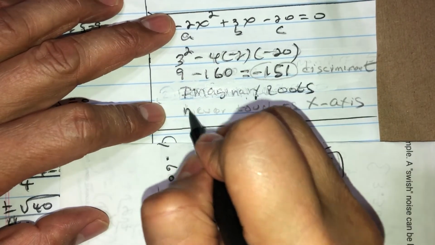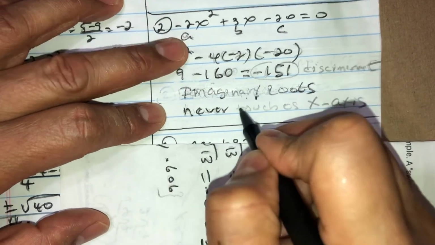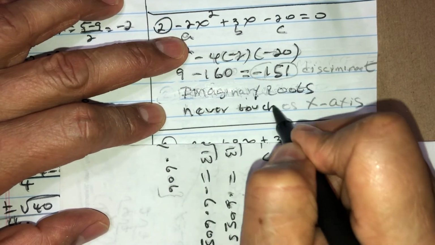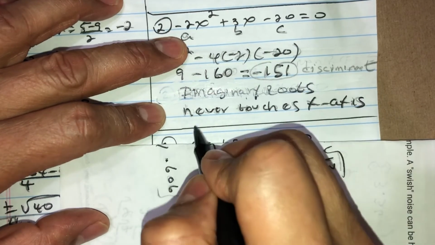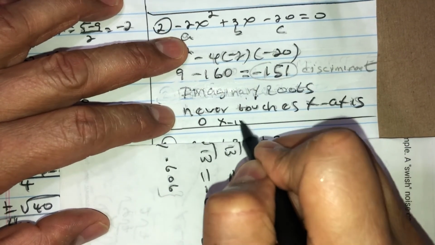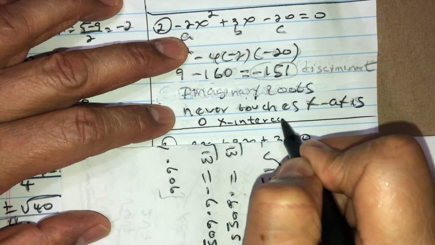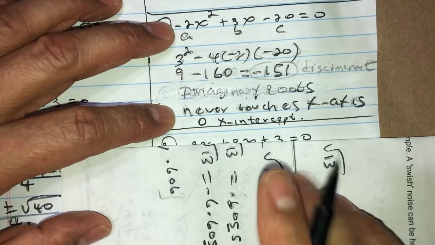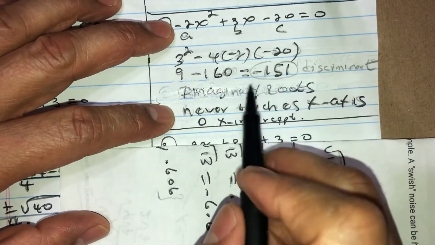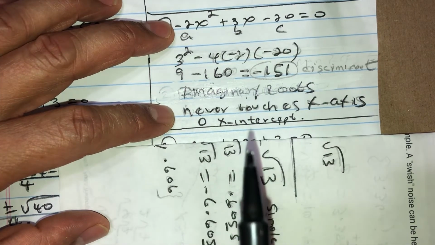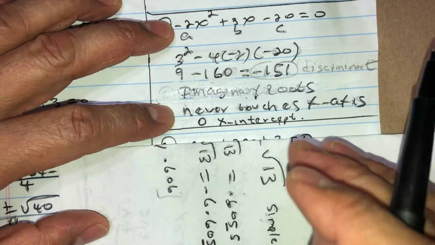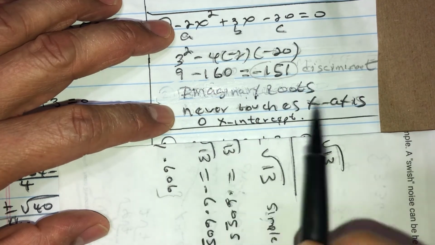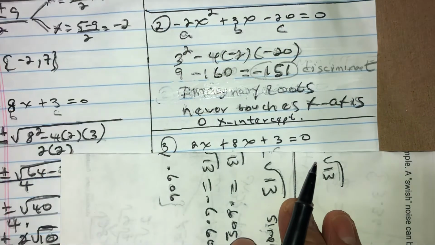That means the graph never touches the x-axis. Therefore, we have 0 x-intercepts. So remember, every time you have a negative discriminant, you don't have real roots. They are called imaginary roots. Therefore, it never touches the x-axis. That means there are 0 x-intercepts.